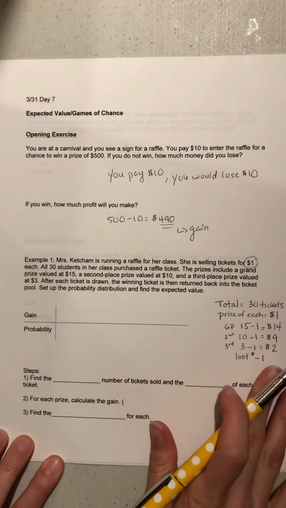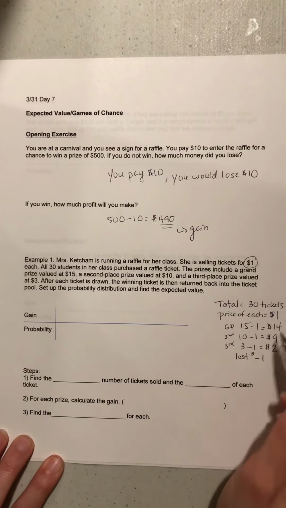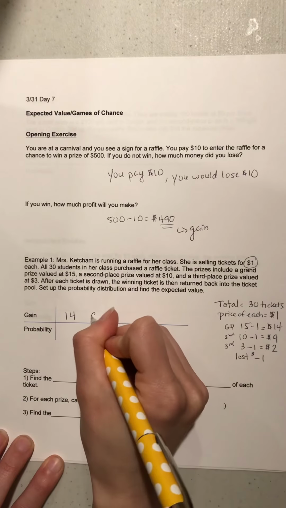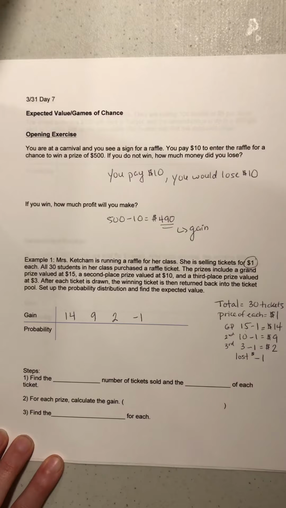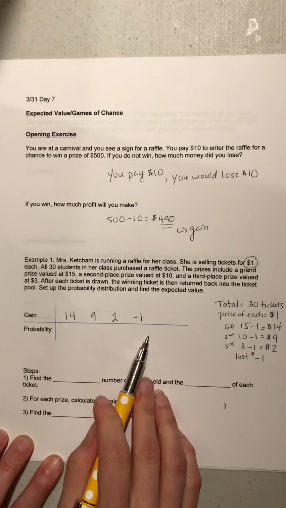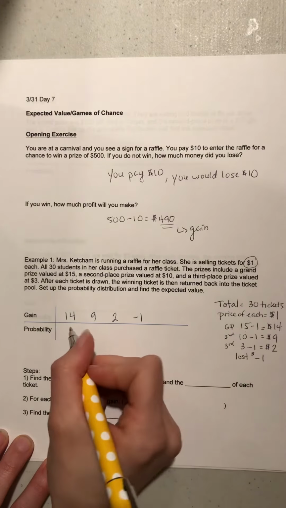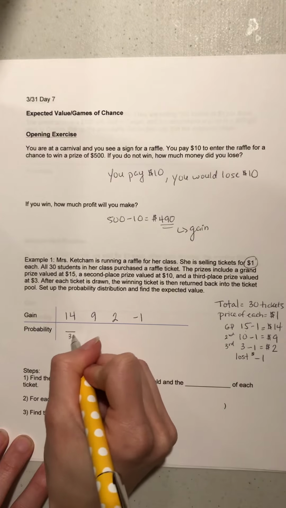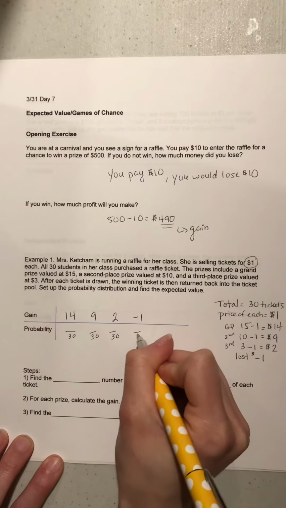And then you're going to take what we have here and put it into our chart. So the first thing was our grand prize. We would gain $14. Then we would gain $9, $2, and -$1. Underneath are the probabilities. So if you look up here, that's where the total comes into play. So it's always going to be over the total. So we know that all of these have to be over 30.